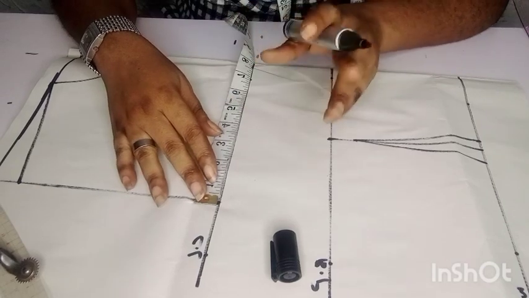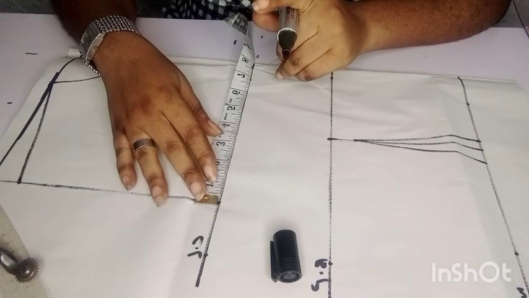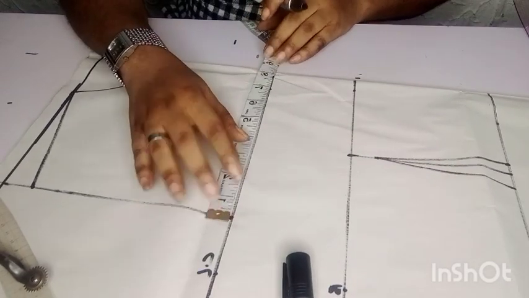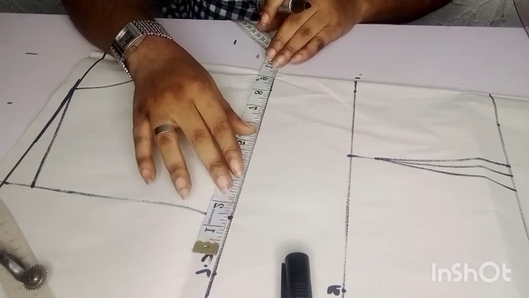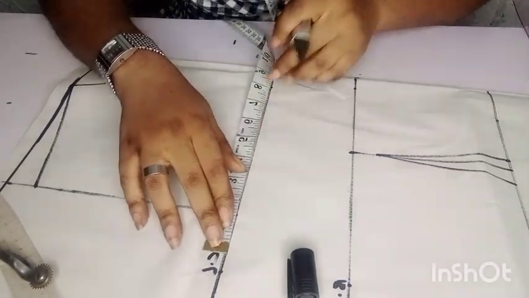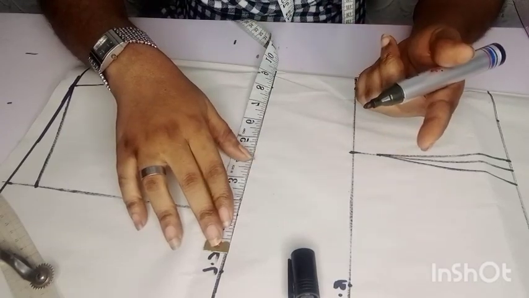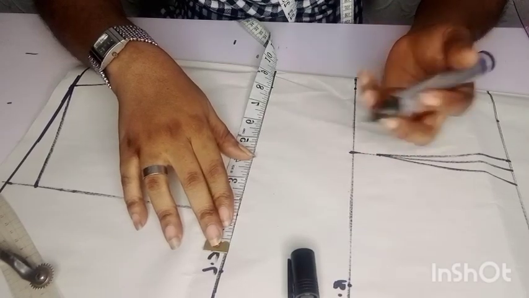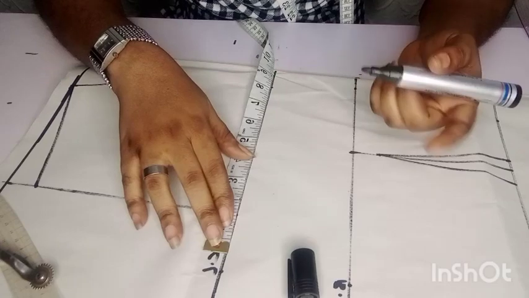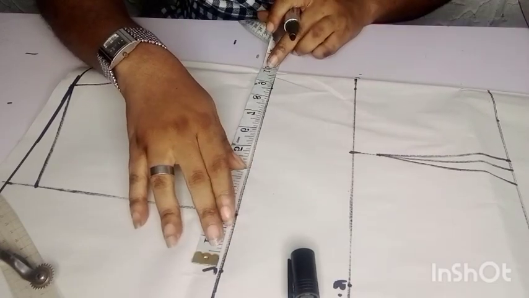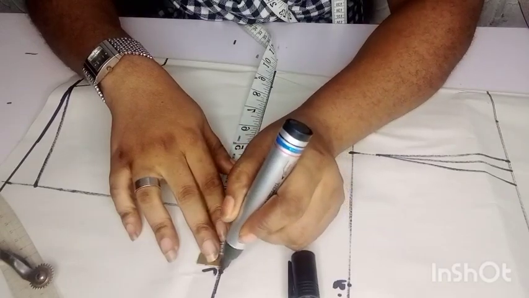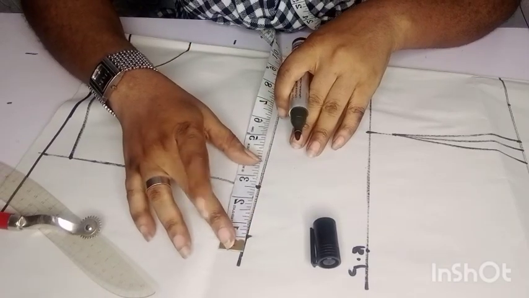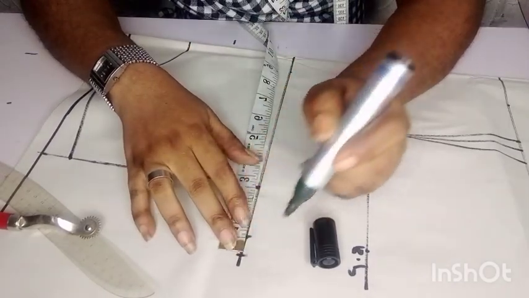So the bust area is 38. If you divide 38 by 4, you are going to have 9.5 inches. You can choose to make it 10 for ease. I actually advise that you make it 10 because it's just a basic body, so it's not too tight. So let's make it 10, and then add a 0.5 inch sewing allowance.